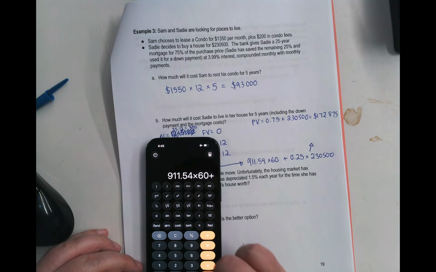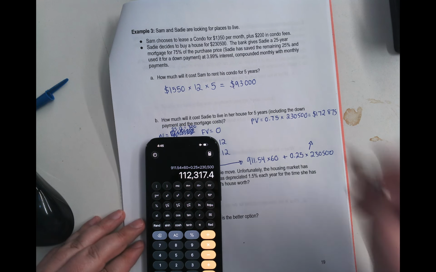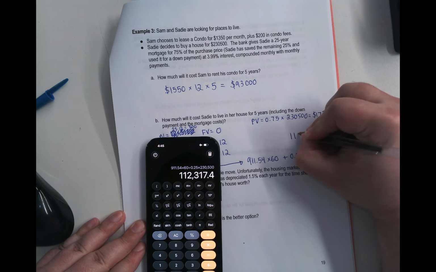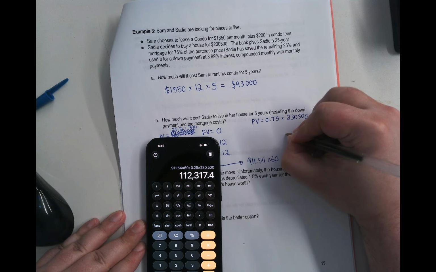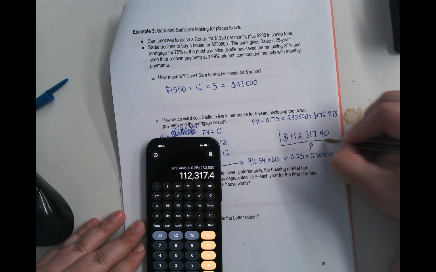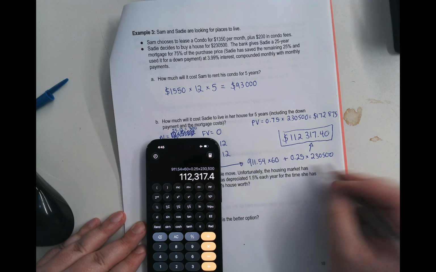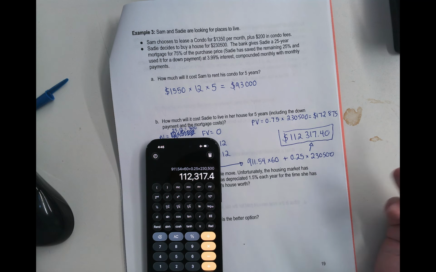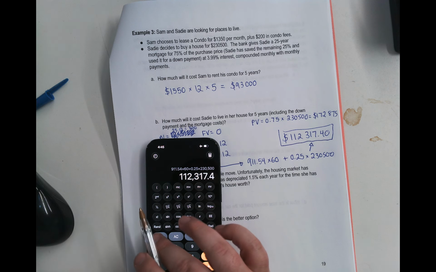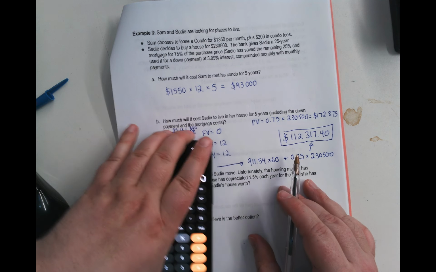And then to that, we're going to add 25% of the cost of the house. So in total, she paid $112,317.40. You could also do this calculation separately if you want to, the 25% of the house cost, to figure out the down payment. It's totally up to you.